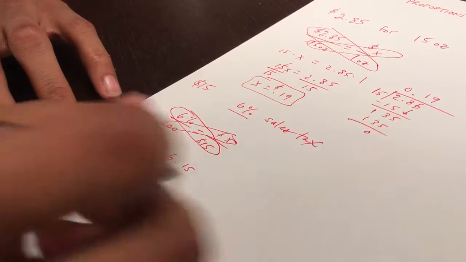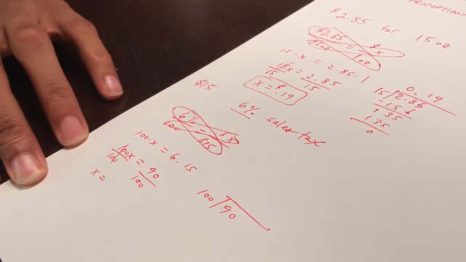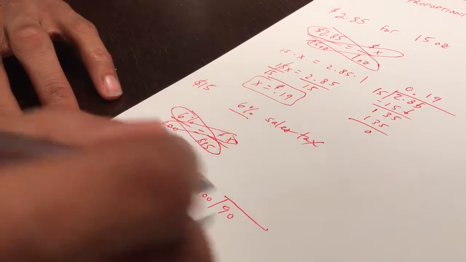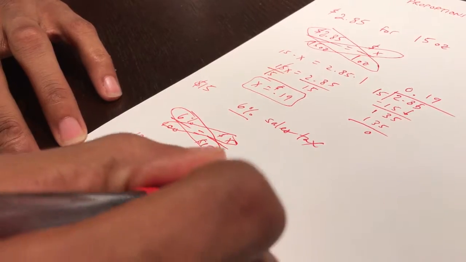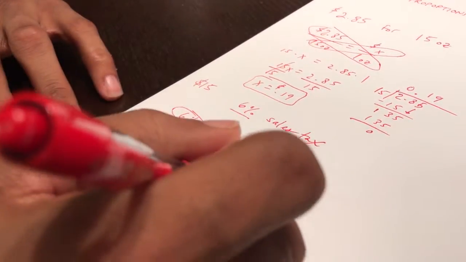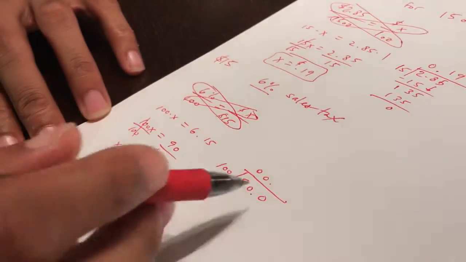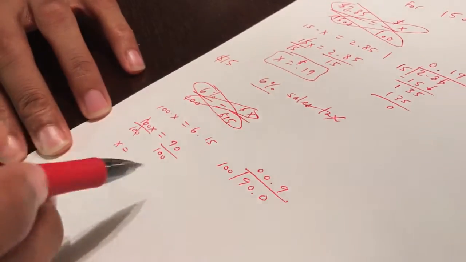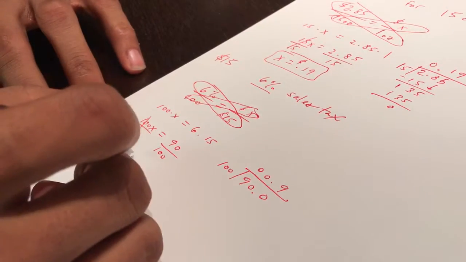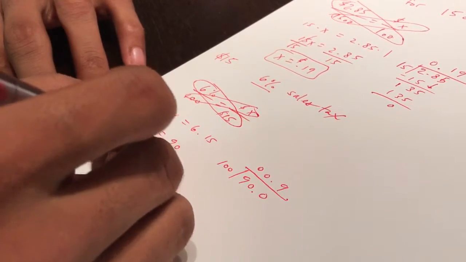So now I put 90 in the house, and I put the 100 on the outside. 100 does not go into 90, so let's add our decimal and add our 0 here. 100 doesn't go into 9, 100 doesn't go into 90, but it does go into 900 9 times. So this here is 0.9. It's in terms of money, so it's 90 cents.